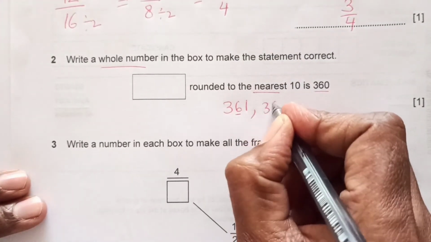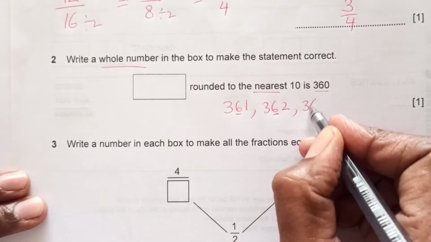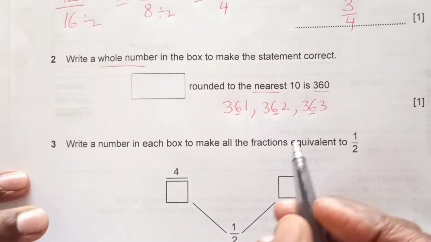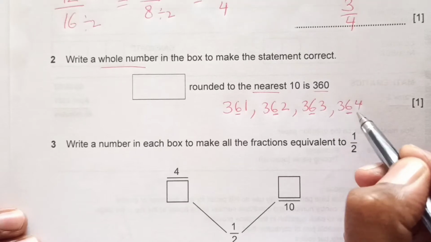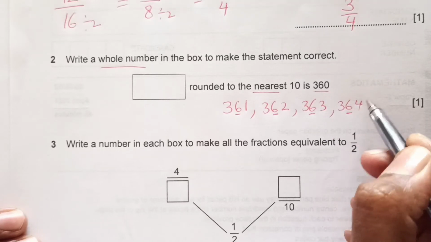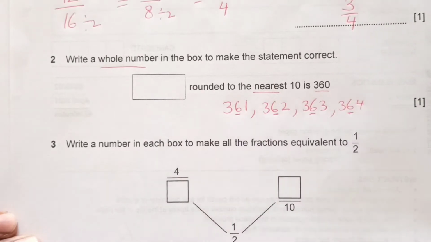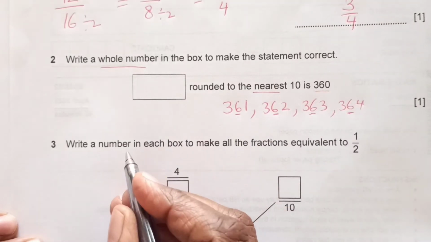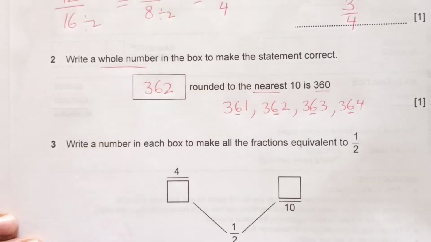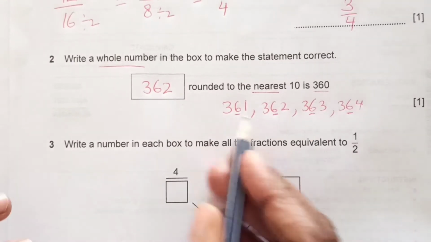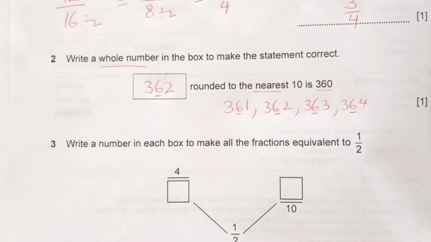Also 362, if you round this, it will become 360, and 363. So all the numbers up to 364 will become 360. We can choose any one of these numbers. So let me just write down 362. When you round this to the nearest ten, it will become 360.